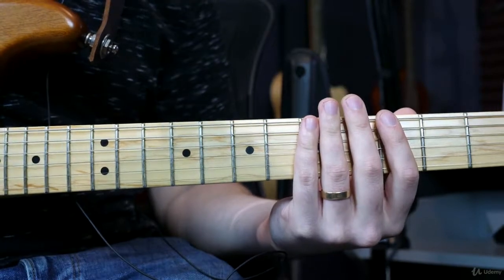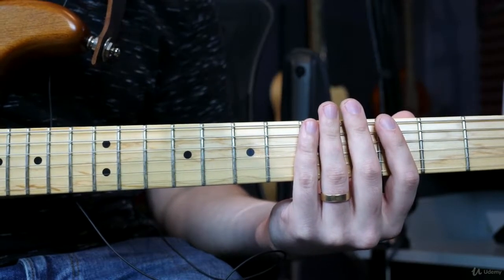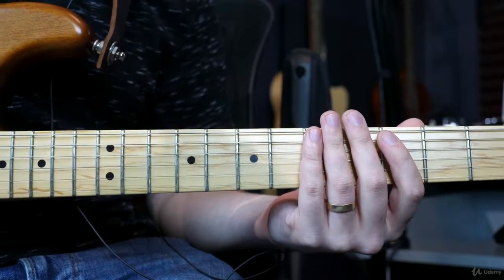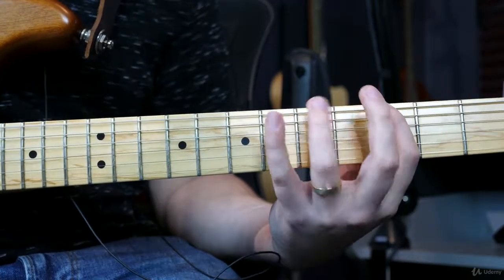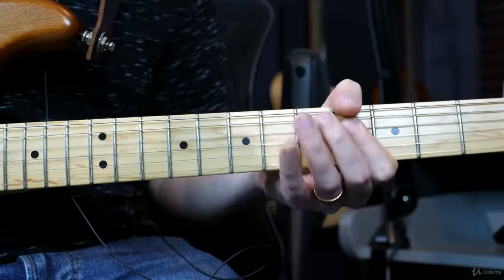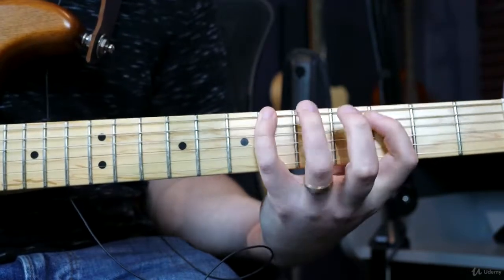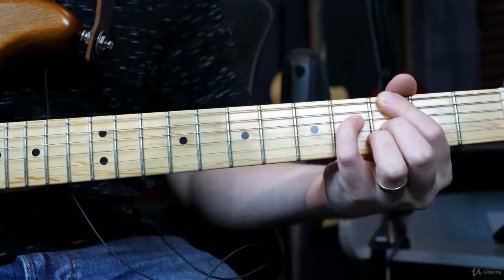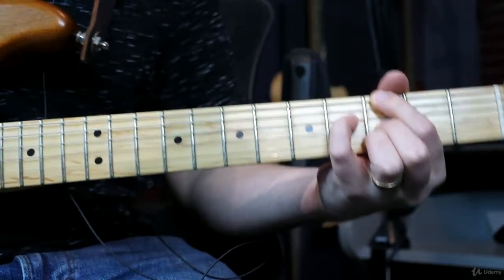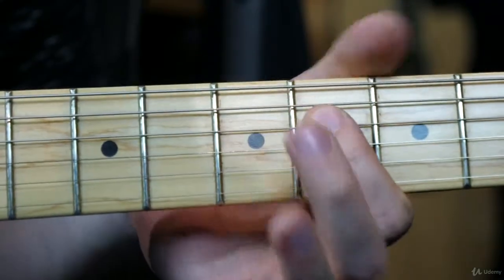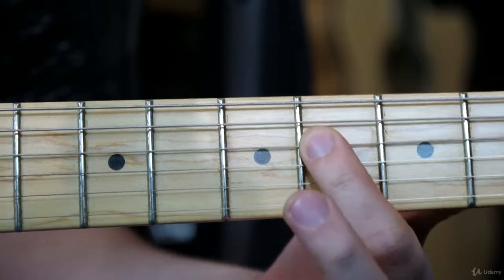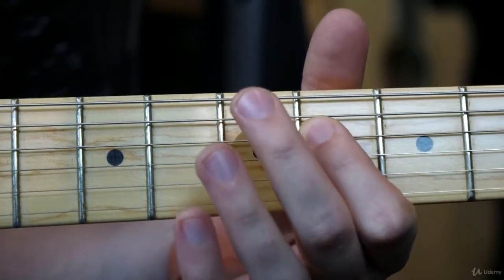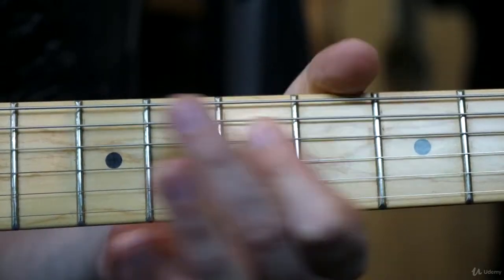Now, take that same scale, but on the seventh note, we're going to raise it up a half step to yield this. So this raised seventh note, obviously the seventh tone in the harmonic minor scale, is the characteristic sound.